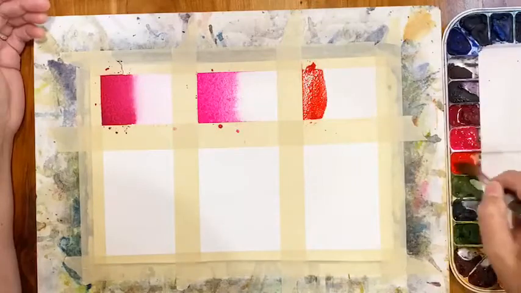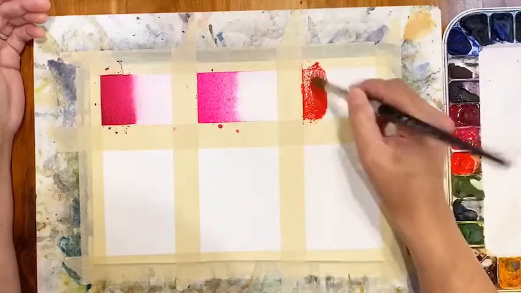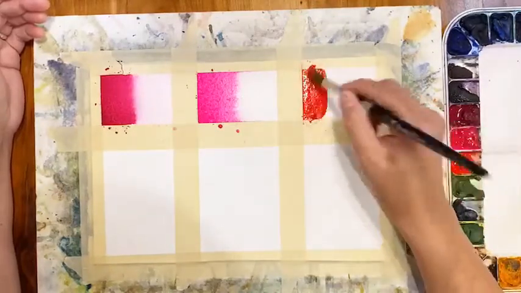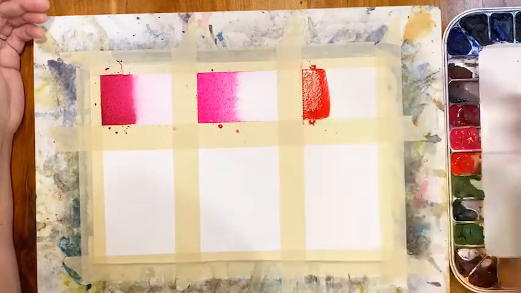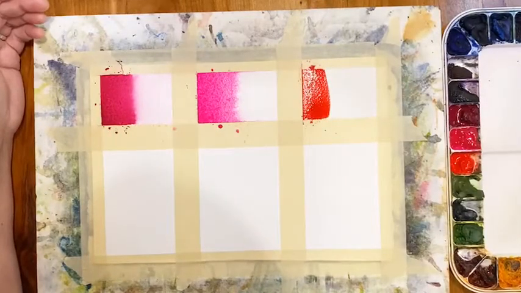It is just that quintessential, just what you think of as red. The Windsor Red really gives that to you. So I like using it for that reason.